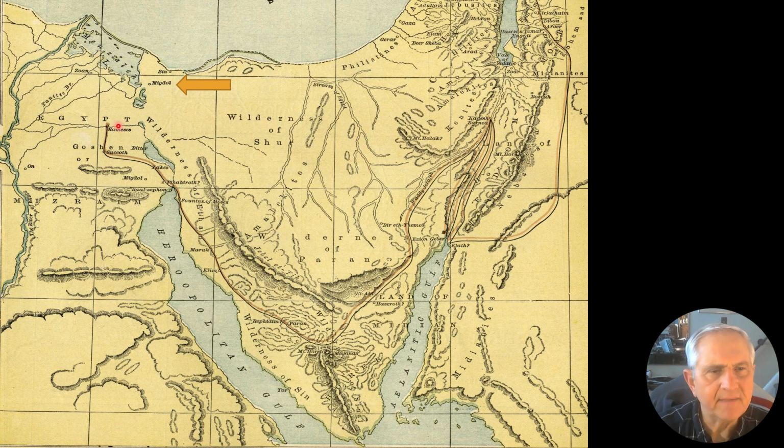If we look at the map here, Migdol, they're trying to pass through here, the Migdol, the tower, and then they'll be coming down here to the Bitter Lakes, and we'll look at that later. Just ignore some of this.